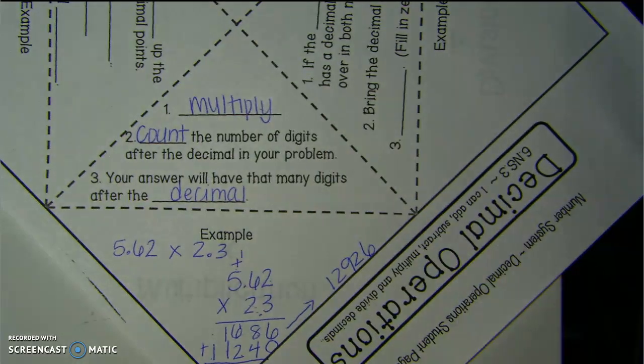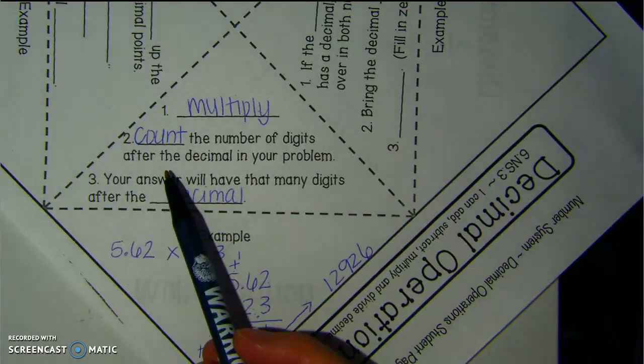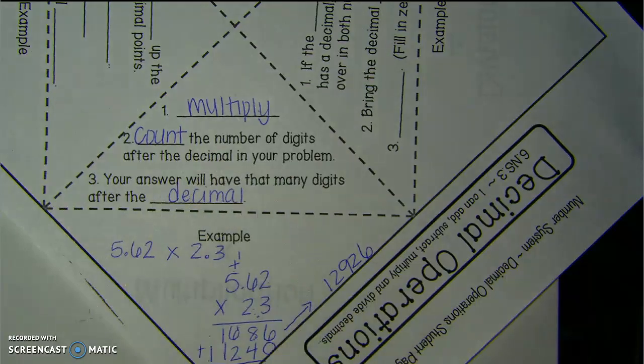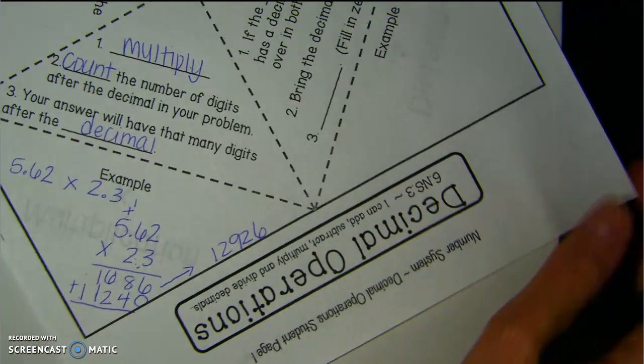Now, what does it tell me to do? Count the number of digits after the decimal in your problem. So how many digits do we have after the decimal in our problems? Well, there's 2 right here, and there's 1 right here. So how many total do we have? 3. So for our answer, we're going to go to our answer.